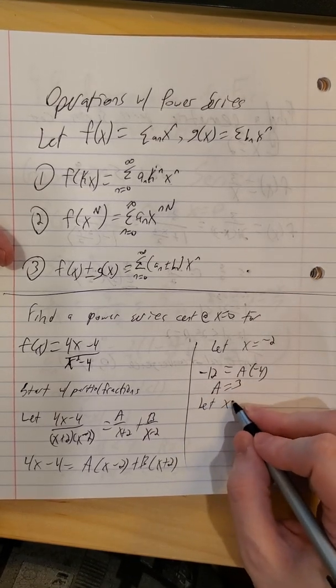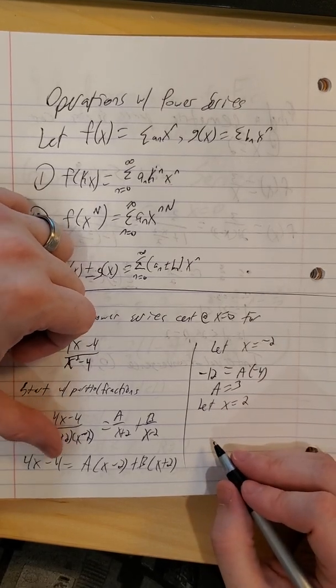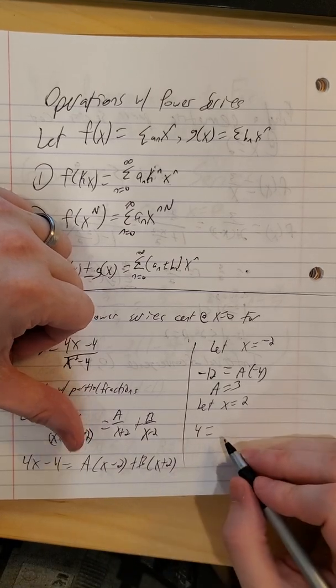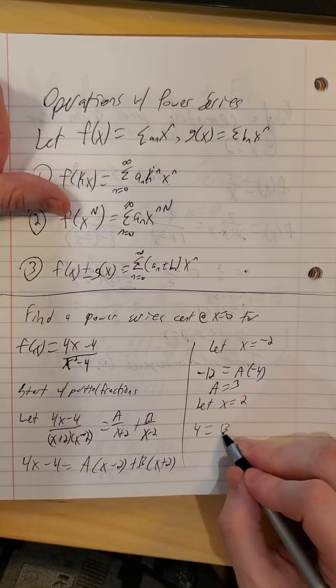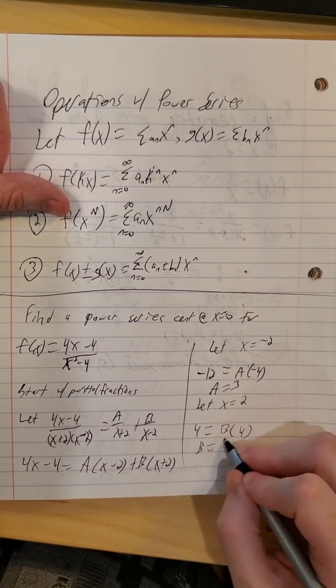And similarly, we'll let x equal positive 2. So 4 times 2 is 8. 8 minus 4 is 4. A times 0 drops out. B times 2 plus 2 is 4. So b is 1.